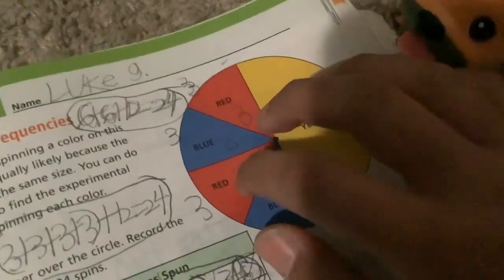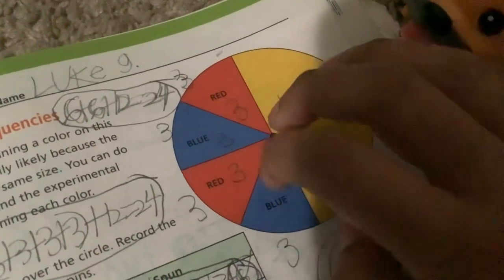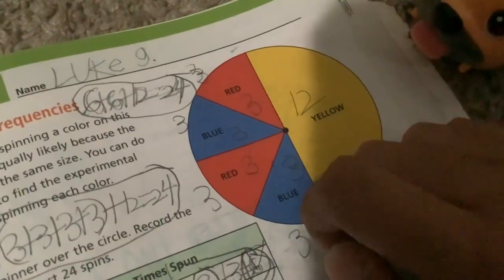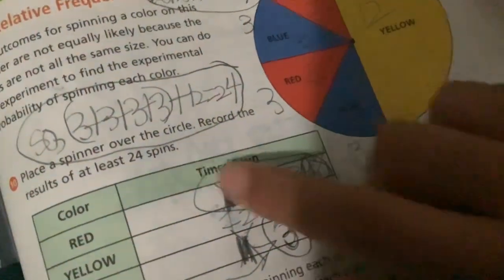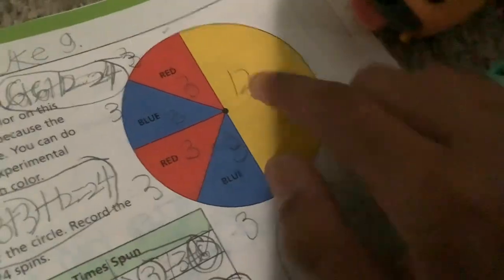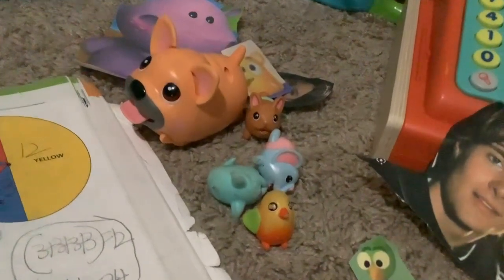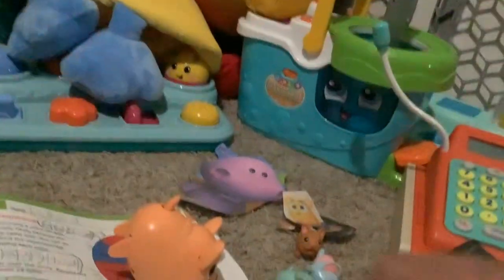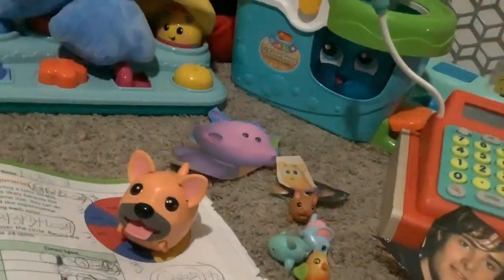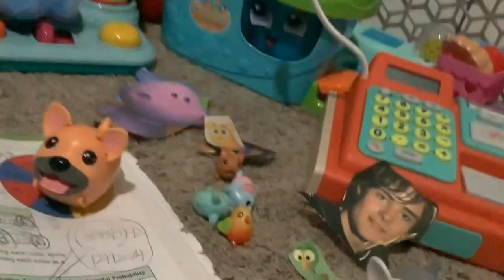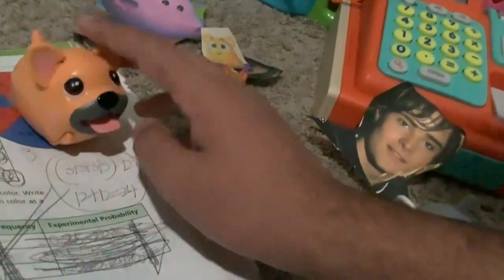6 times, because 3 plus 3 is 6. Same for blues, because they're both the same size. However, yellow is only half. So, half of 24 is 12. That's how we got that answer. So, we can secretly tabulate the results of the experiment with no arrows at all. Yes. In fact, it's pretty much the easiest method to use, instead of just spinning the arrow over and over and over again and expecting the same results.